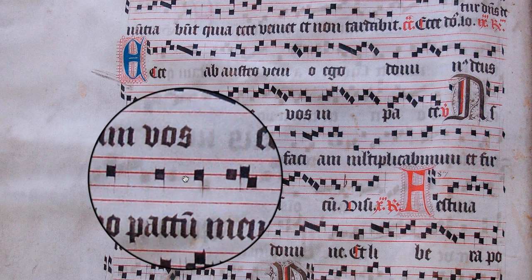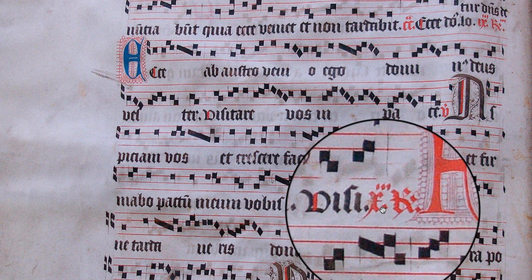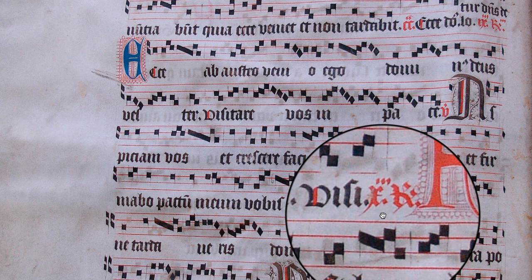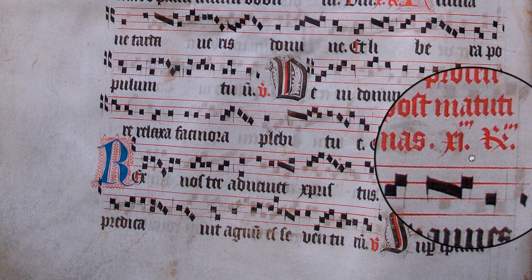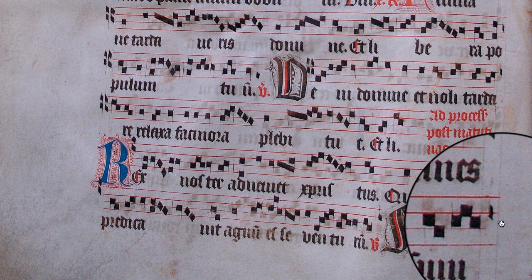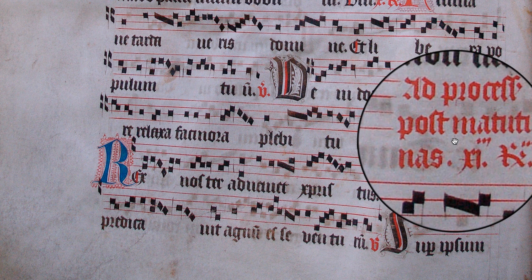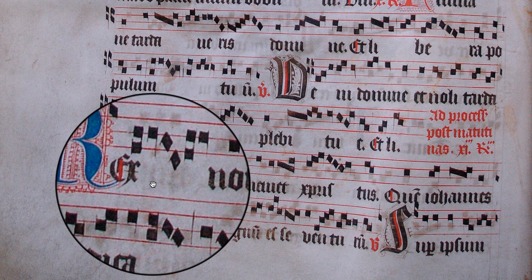Continuing, scrolling down, we have seen the 9th responsory, the 10th responsory, festina ne tardaveris, and finally we see the 11th responsory, which will continue on the next page, with the rubric text ad processionam post matutinas. So again, when you hold a procession after Matins, you can use this Rex Noster.